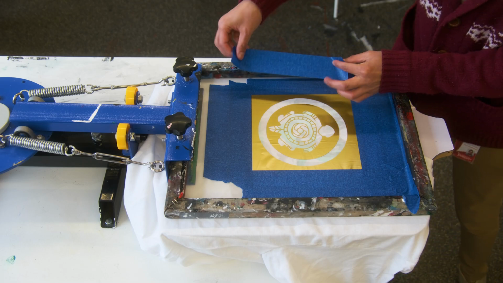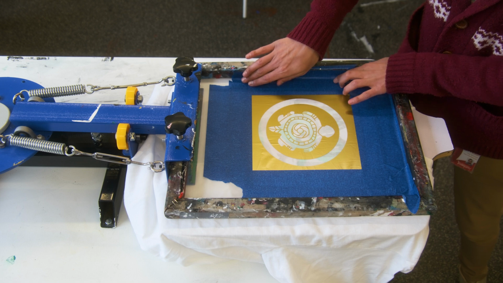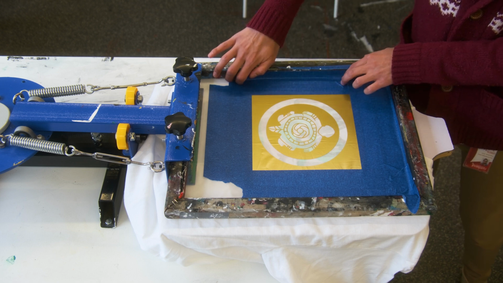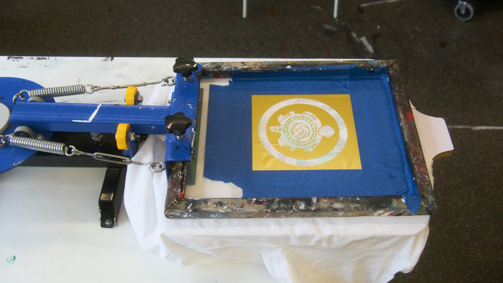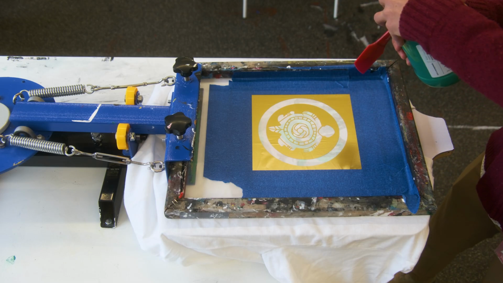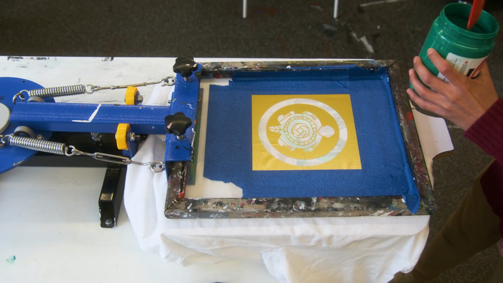Let's actually do the left side. Okay, so we've blocked out most of the space that we don't want ink to get onto. And so now we can add some fabric paint. So we're using Speedball. It's water-based fabric ink.